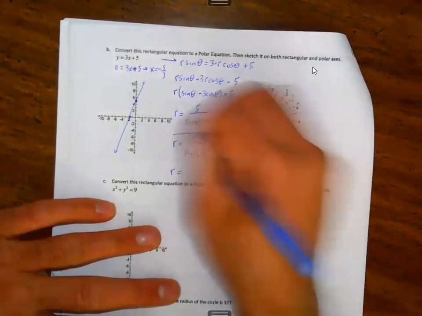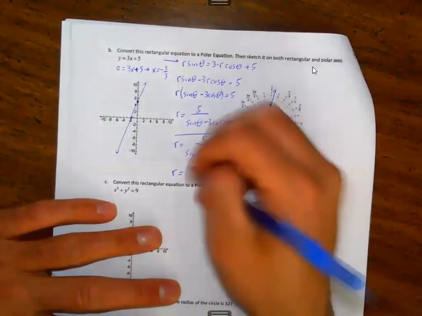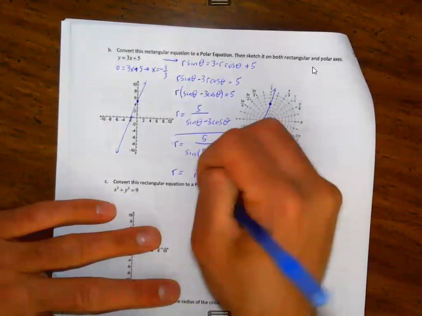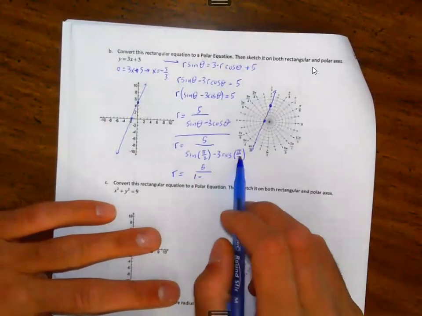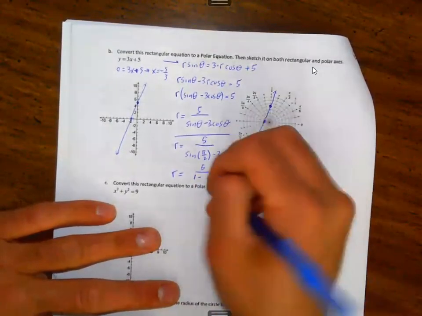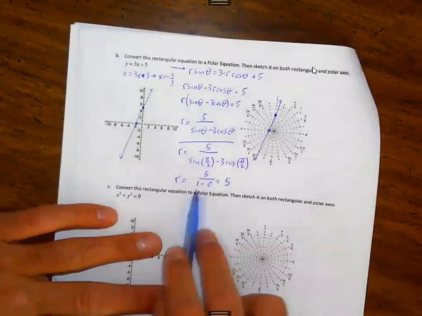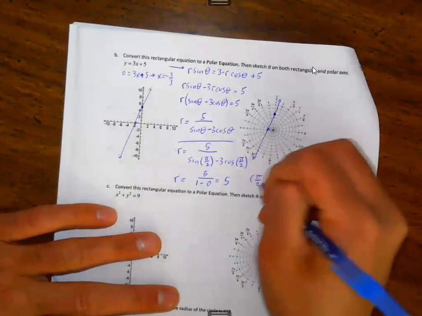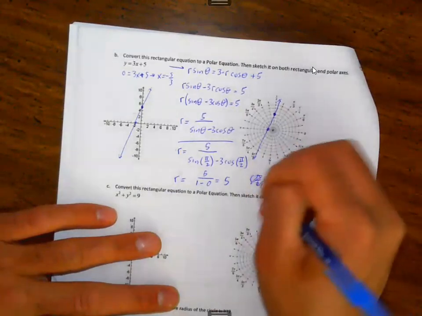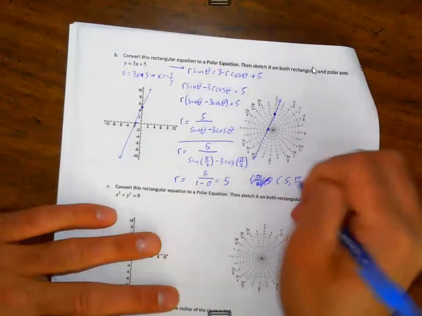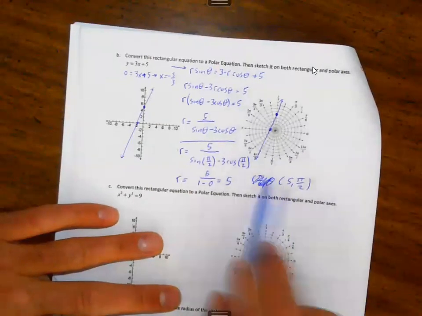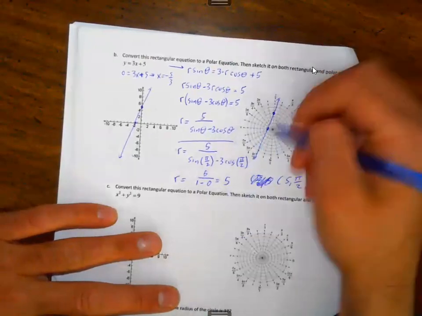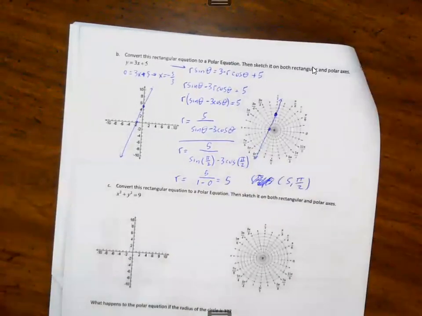So when theta is pi over 2, we get r is 5 over, so the sine of pi over 2 is 1, minus 3 times the cosine of pi over 2, so that's 0. So we get r is 5 when theta is pi over 2. I wrote that backwards. So therefore, to find a point on our line, we rotate pi over 2 and then go up 5. So there's that point right there.